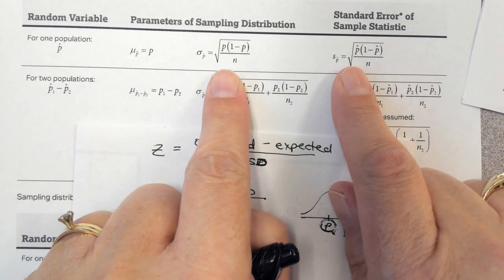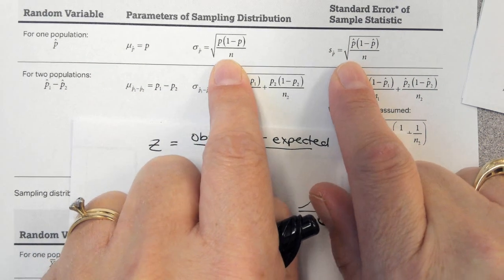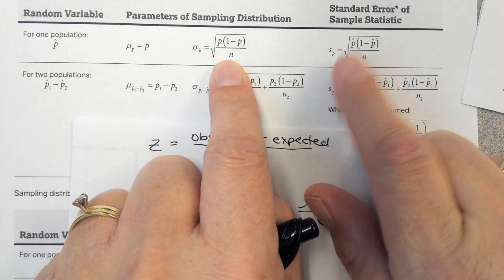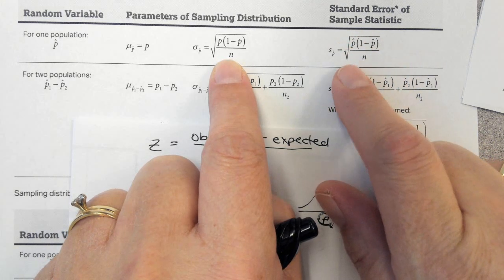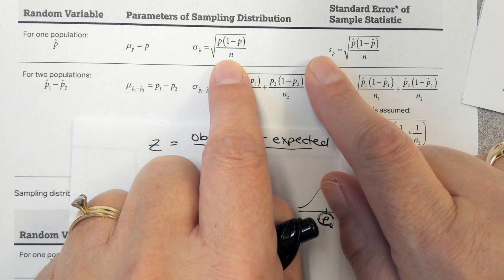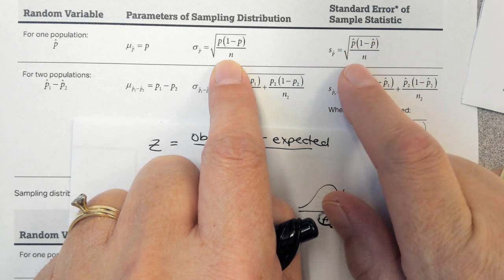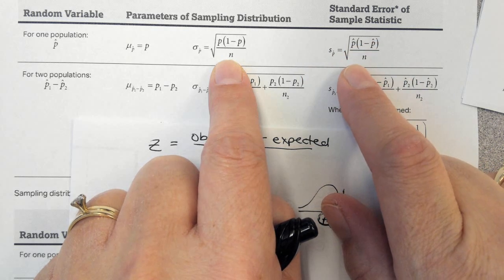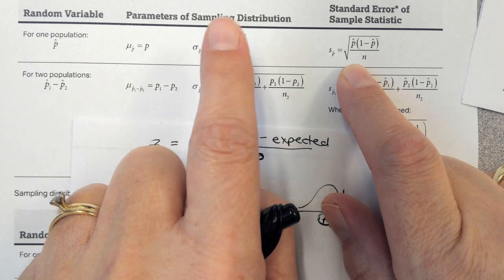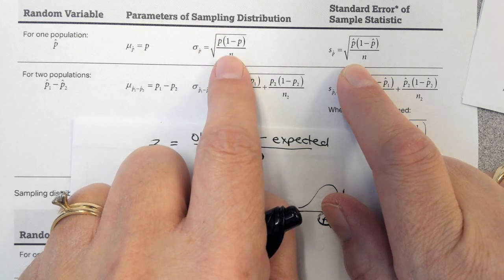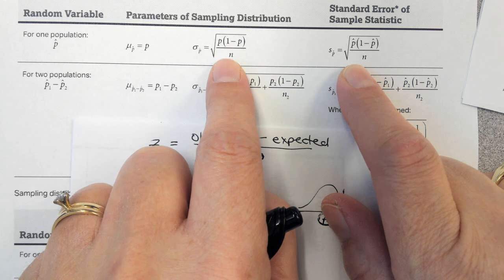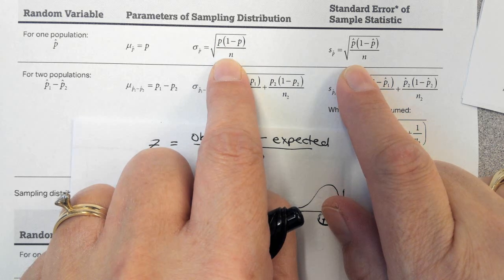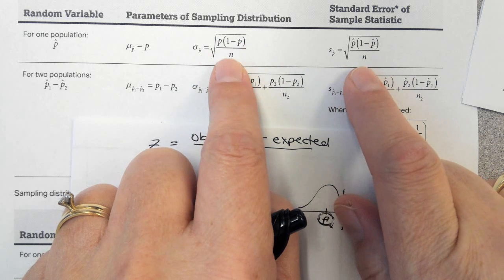Notice that these two formulas are the same, other than this one has hats. When you put hats on your p's, you get a standard error, which is s instead of sigma, and that's used in the confidence interval calculations. And then the sigma p-hat is used for hypothesis testing. So technically you really are doing standard deviation when you're doing hypothesis testing. They're the same formula though.